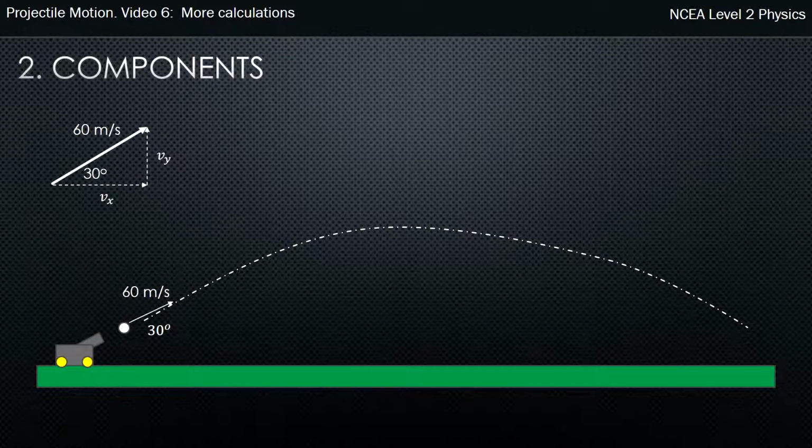Okay, components first. So I've got 60 meters a second with a 30-degree angle. Same as before, I've got my SOH CAH TOA, and I'm using sine, opposite over hypotenuse. That will give me the hypotenuse is my 60, and my opposite is my Vy, which is my vertical, and rearrange that, and I get 30 meters a second. So 60 times sine 30 is 30 meters a second.